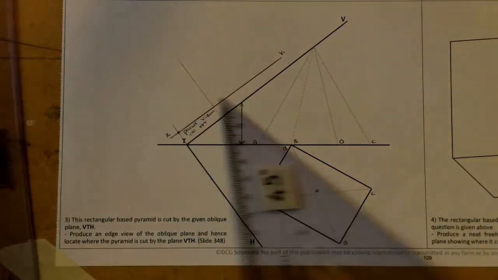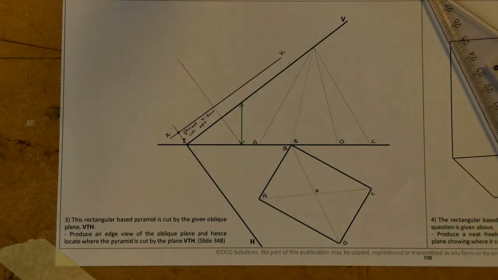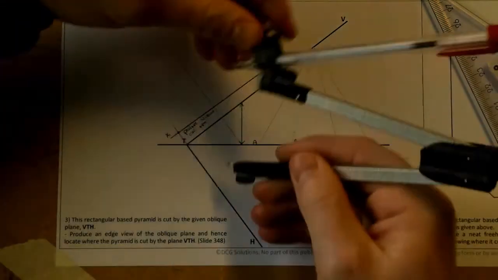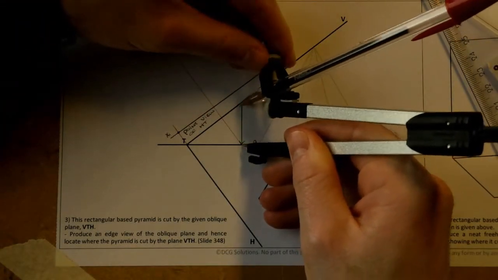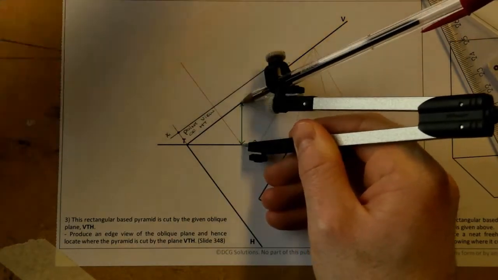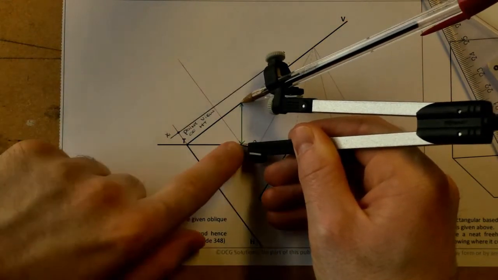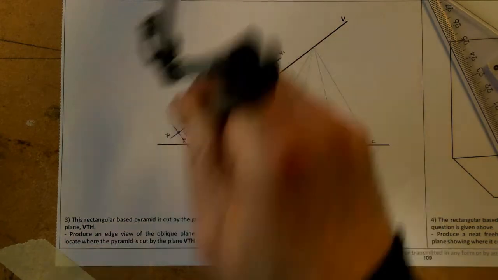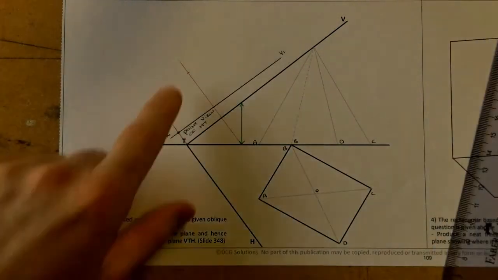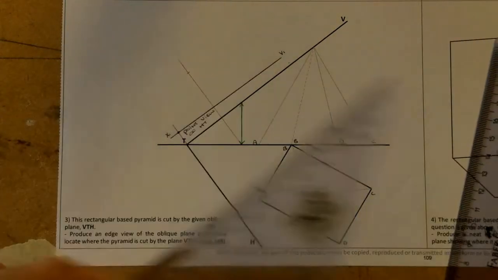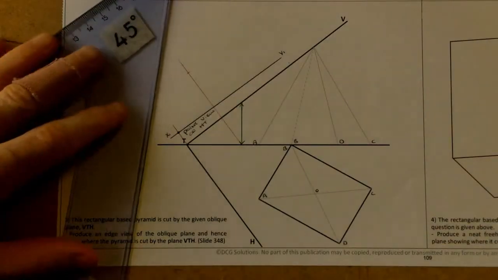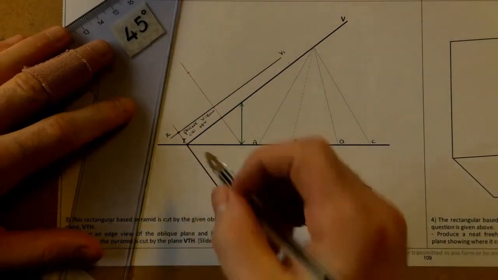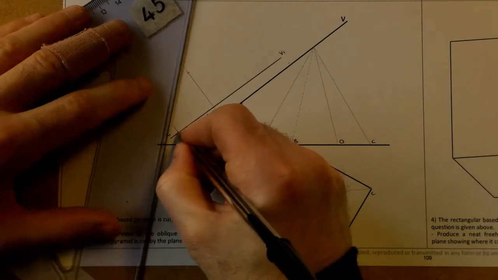I'm going to mark that up, out there I think. And what I'm then going to do is, using my compass, take that distance, the height up there, follow that up to my x1, y1, and mark it. Having marked it there, that is the height. That height is the same as this height here. I have now found a point on my vertical trace, and remember this is the point view of my horizontal trace.